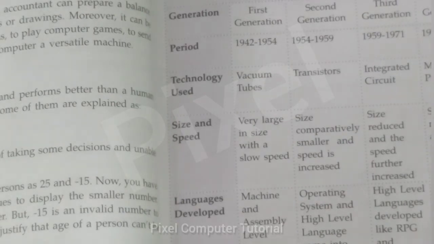And then the fifth generation, which is 1980 onwards, the technology used is artificial intelligence. Portable computers came into existence. Language developed: HLL, with knowledge information processing systems. Cost of the machine reduced.